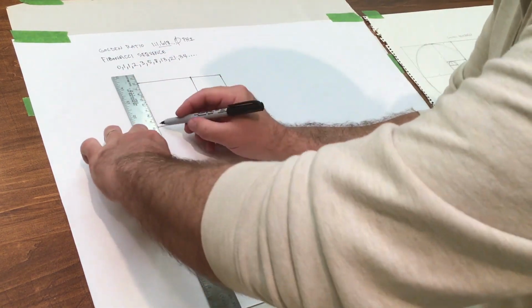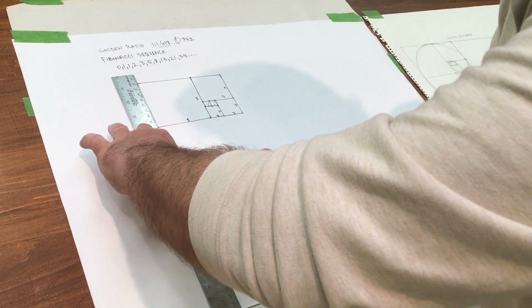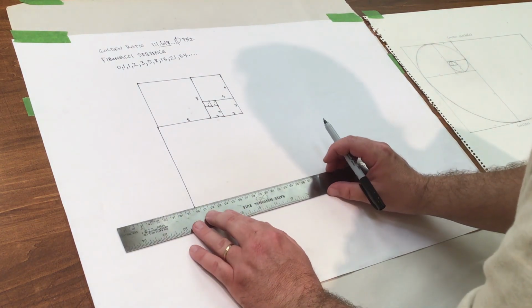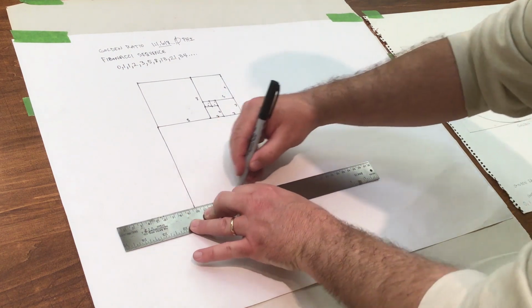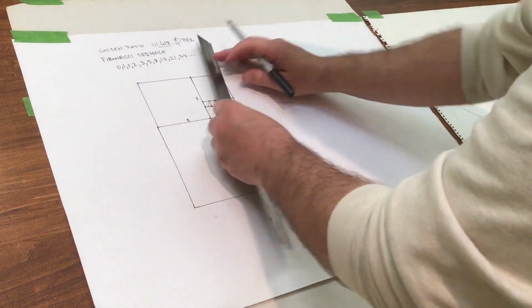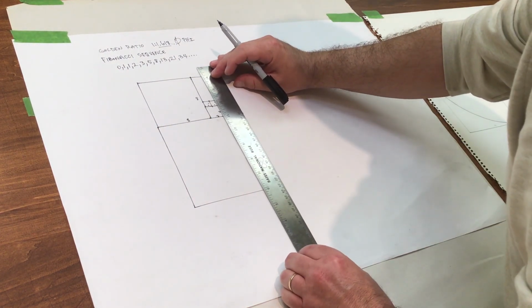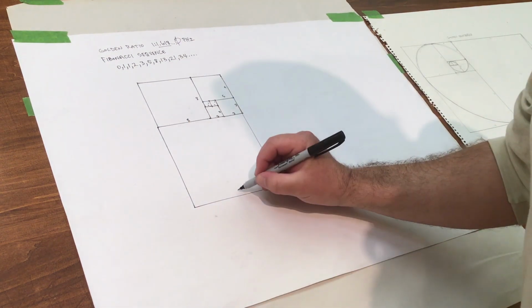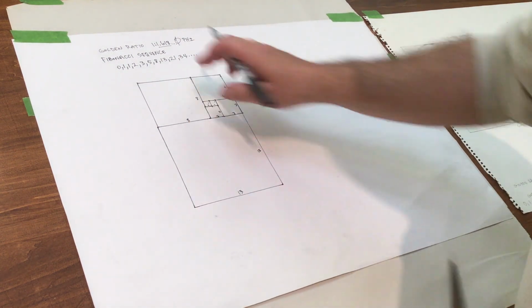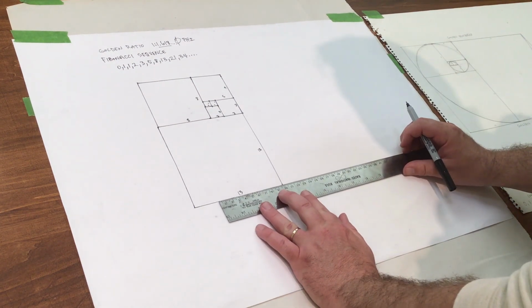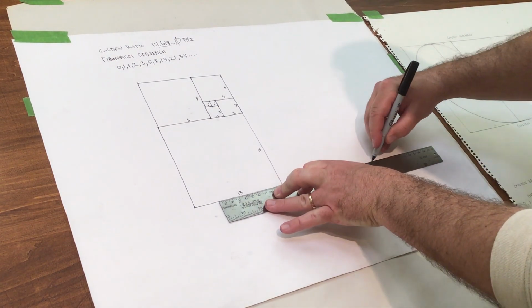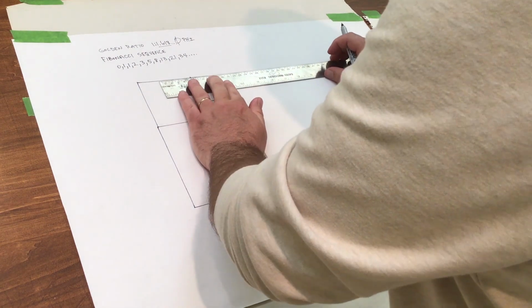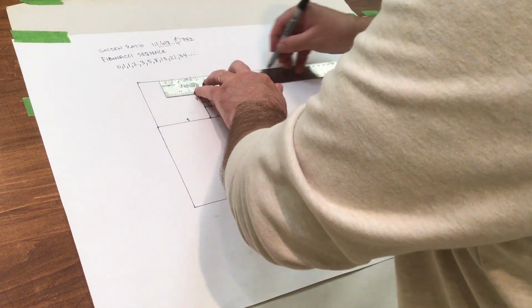Below, I'm going to draw a 13 centimeter by 13 centimeter square. And last, in the space to the right, I'm going to draw a 21 centimeter by 21 centimeter square.